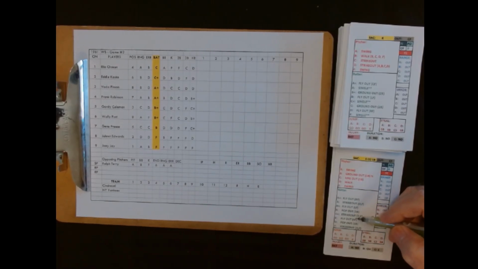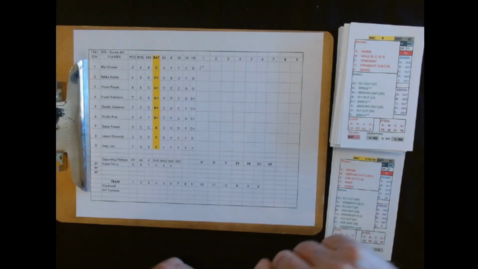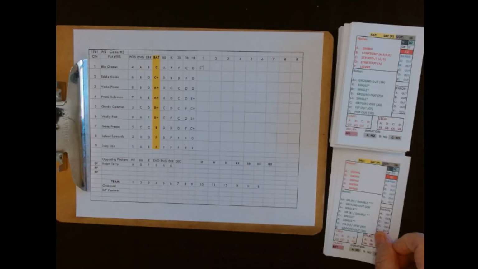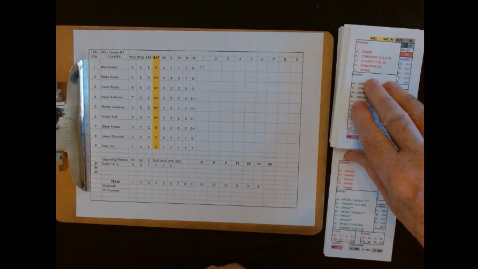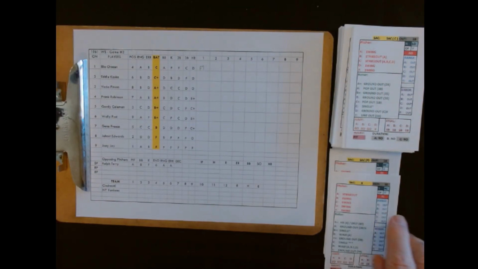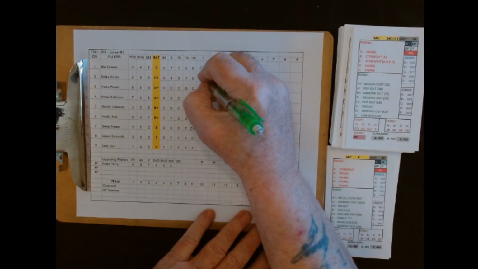Oh, C, fly out to left. No problem, that's a quick one. Coming up is Eddie Kasko, the shortstop. Same thing, we look at the pitcher first, A, and he's swinging. Eddie Kasko is a C plus batter, so we go down to C plus. That's a ground out to third, moving along.